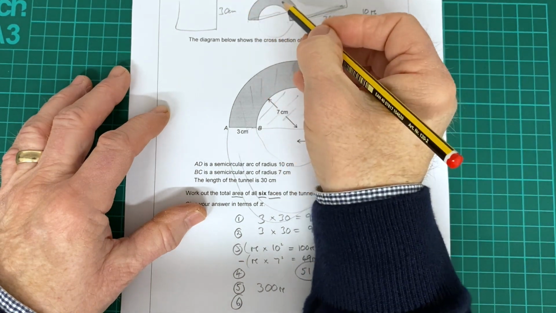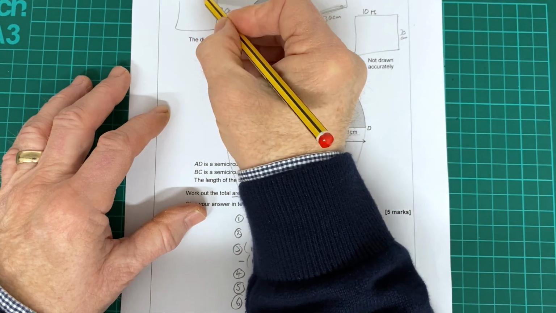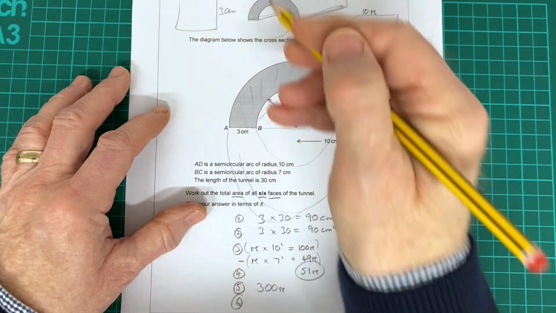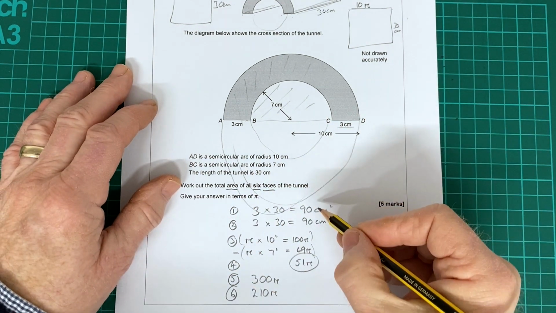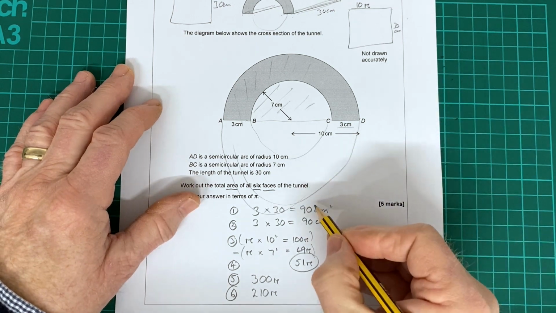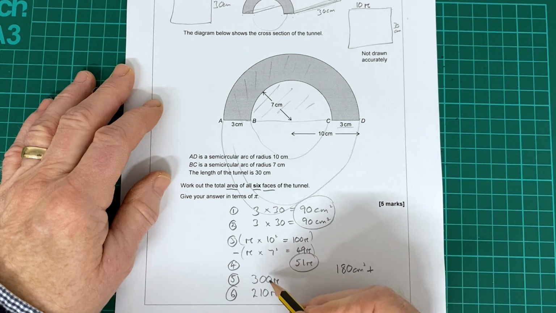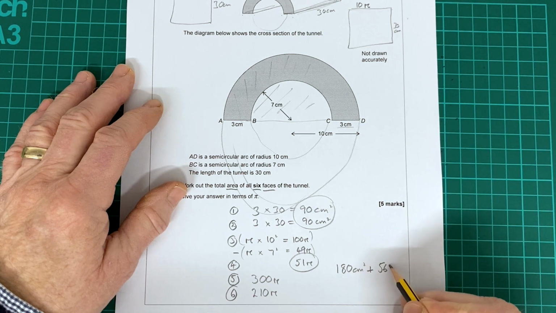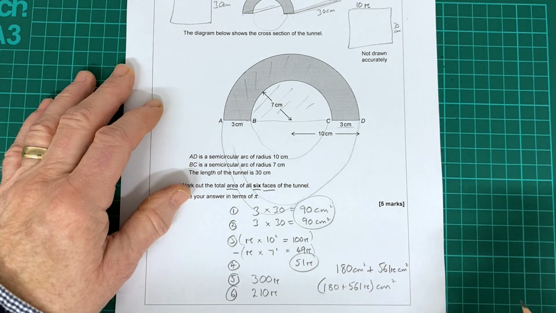So 2 times pi times r, but we only need pi times r because we only want half of it, so that is 7 pi. 30 times 7 pi is 210 pi. The total area of all 6 faces is this lot added together. So that is those two, which is 180 square centimeters, plus 300 and 210 is 510, 561 pi square centimeters. So let's write that again. 180 plus 561 pi square centimeters.